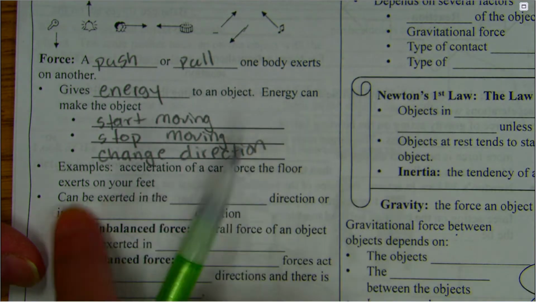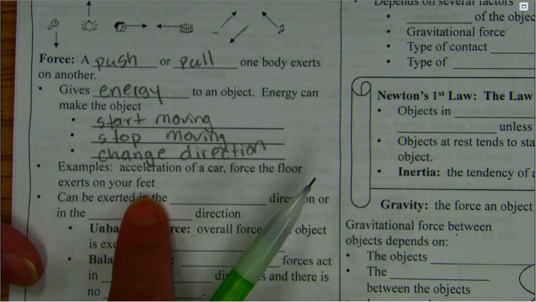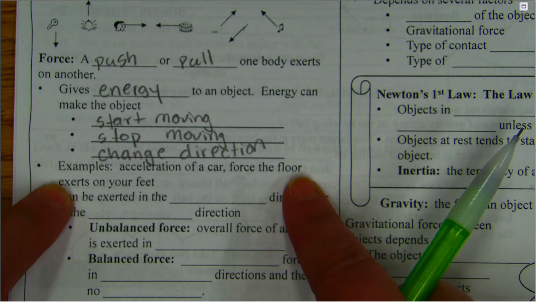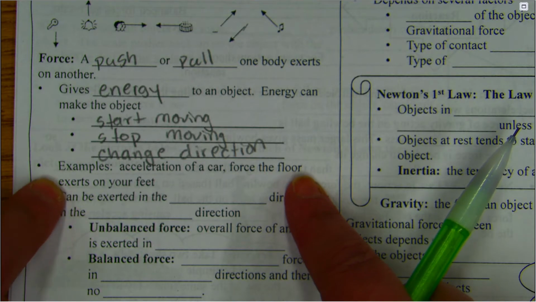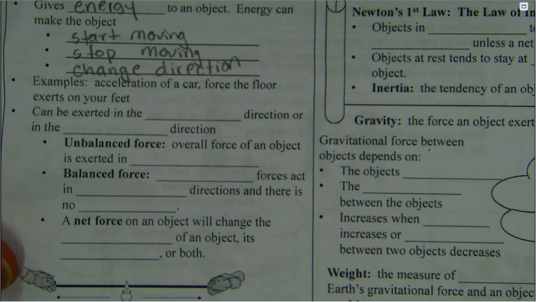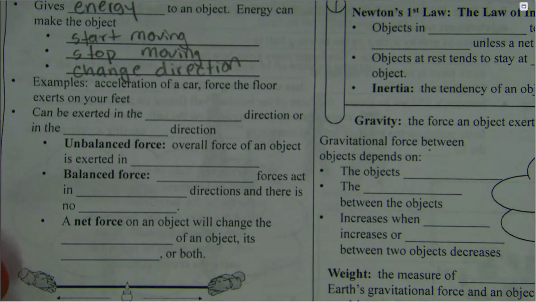The force that the floor exerts on your feet. Now, this is kind of funky sounding because when you stand on the floor, you don't actually feel a force being exerted back up onto your feet, but the reality is it's there. You're pushing down on the floor and the floor is pushing back up on you, and we're going to really dive in and look at this in more detail. It's called the normal force, and we're going to look at that a little bit later on.